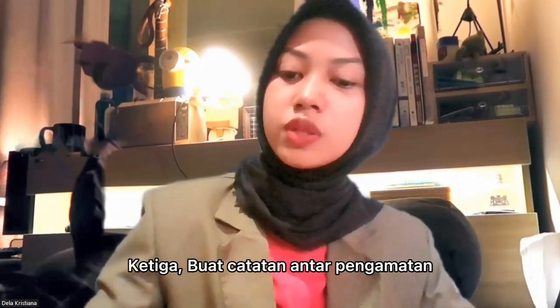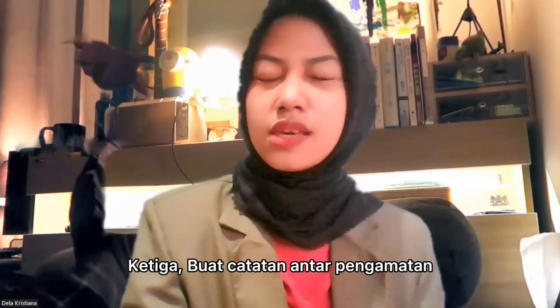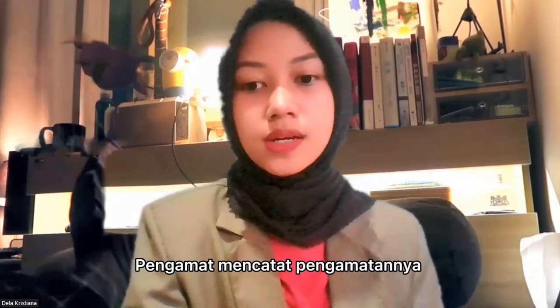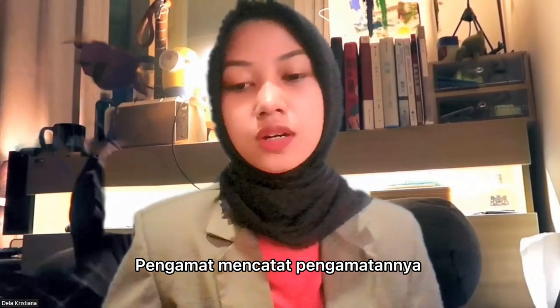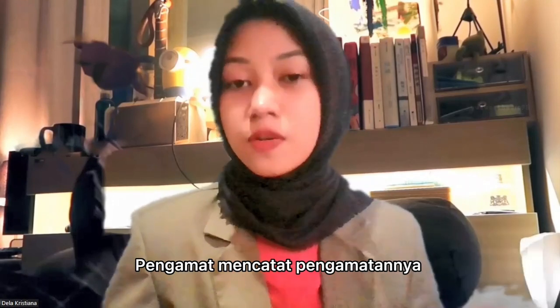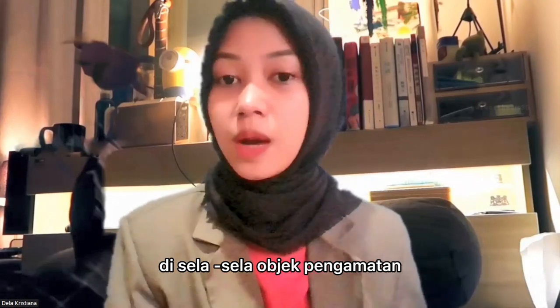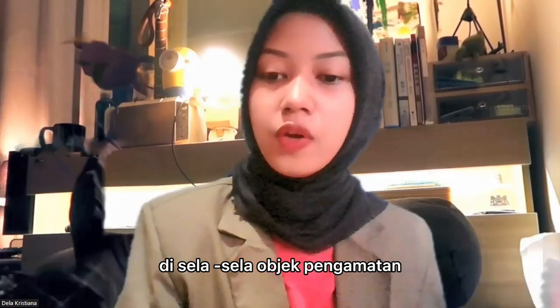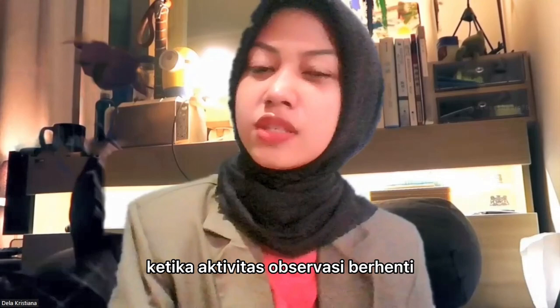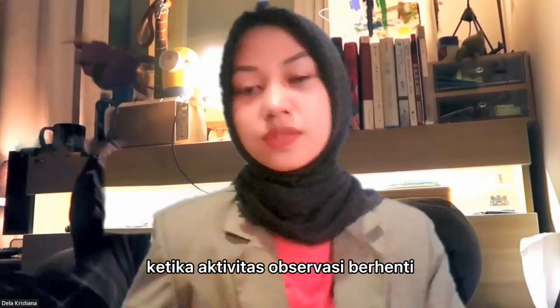Take notes between observation: the observer records his observations on the sidelines of the object of observation when the observation activity stops.